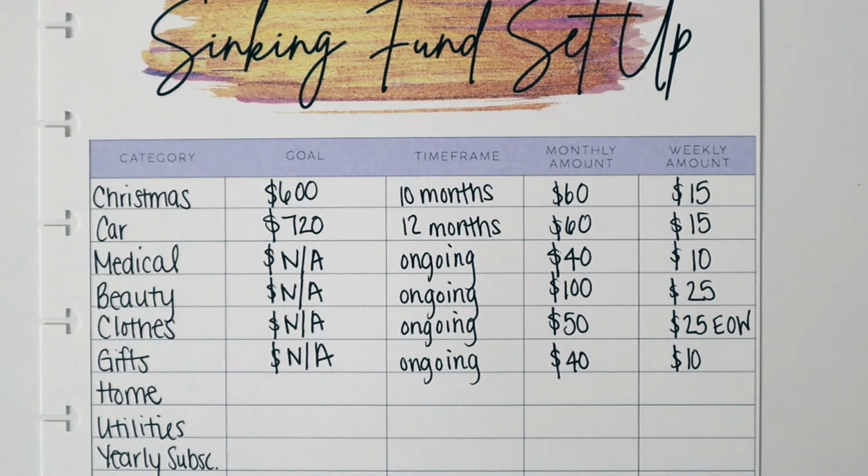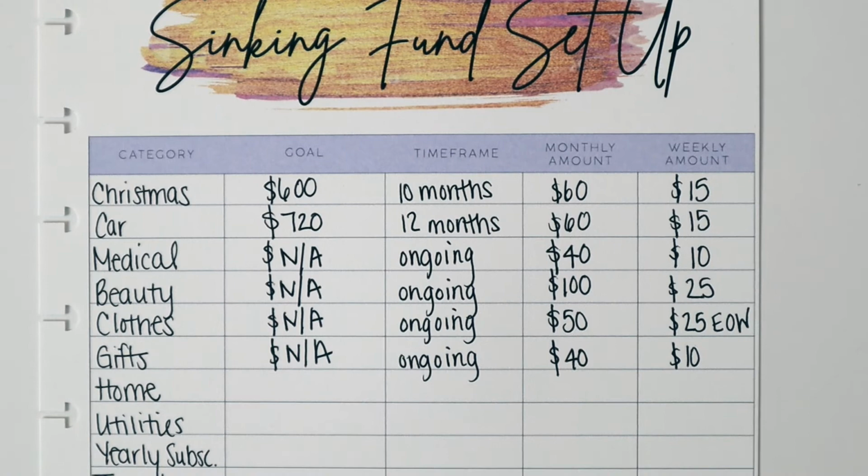And the money in the gift sinking funds would go to family birthdays, any anniversaries, holidays like Mother's Day, Father's Day, Valentine's Day, Easter. Again, many of the gifts I'm going to be trying to create on a budget, but having those funds put aside, if I want to get a couple of things or make it a little bit special in different ways, I have that money already ready to go.